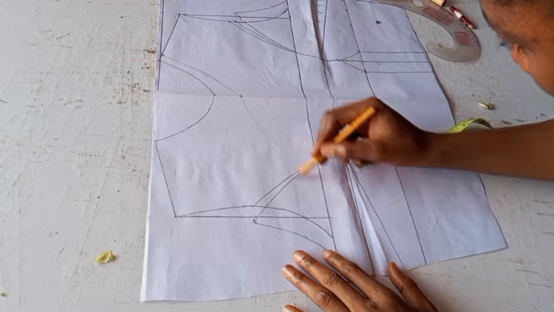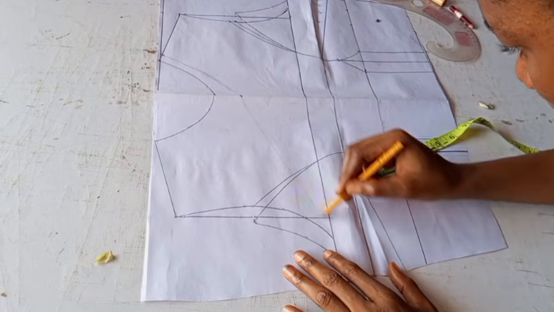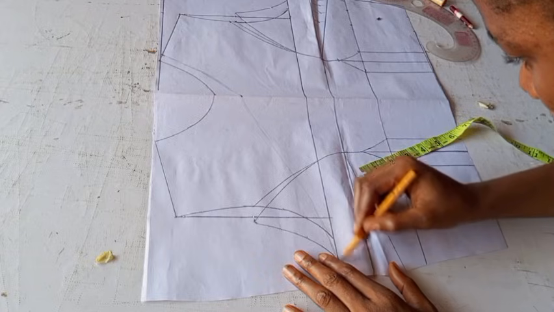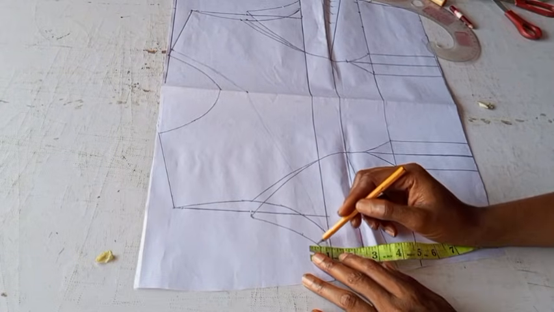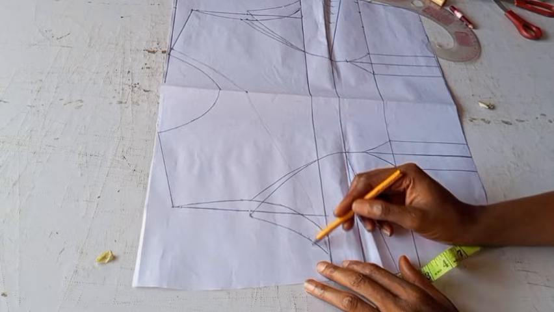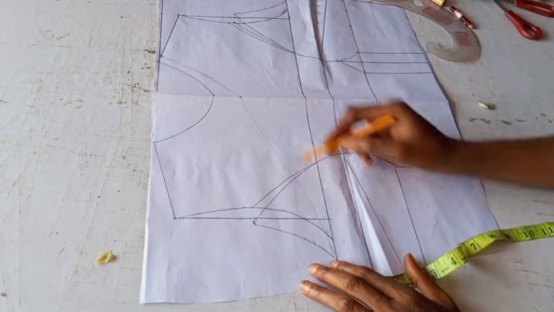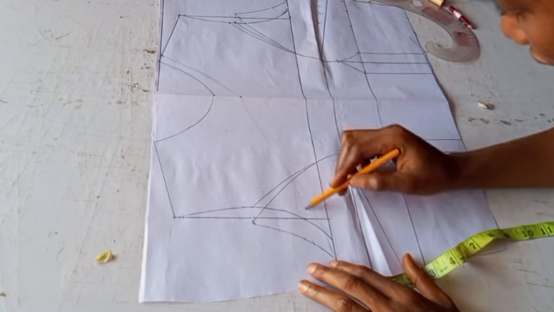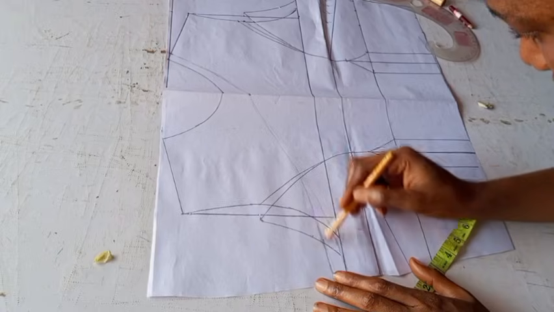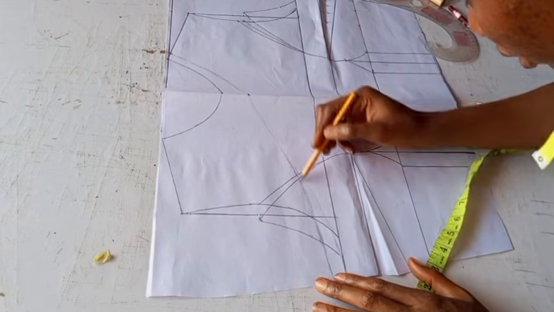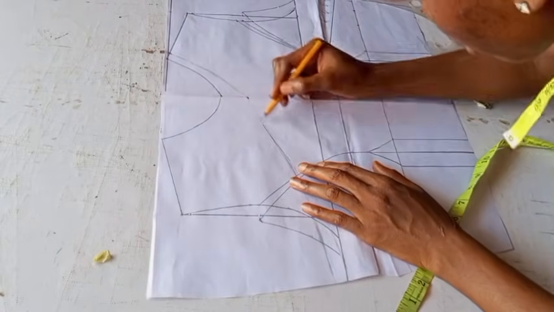Just pay attention to what I am doing. So I'm just using my free hand to do this. You can use your curve rule to actually do this if you are not good with free hand. So I'll come up here by 1 inch from the chest line because I don't want my armpit to be showing after sewing this. So I'll just trace it all the way to that 1 inch like this. Like I said, if you're not good with your free hand, you can use your curve rule to just draw out this line.